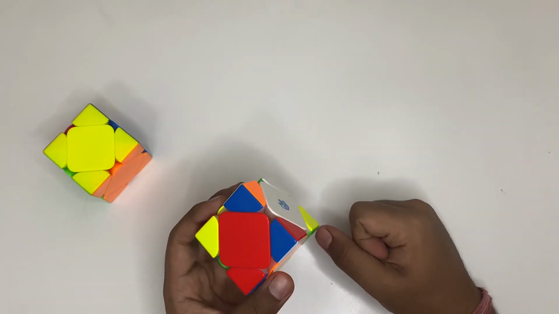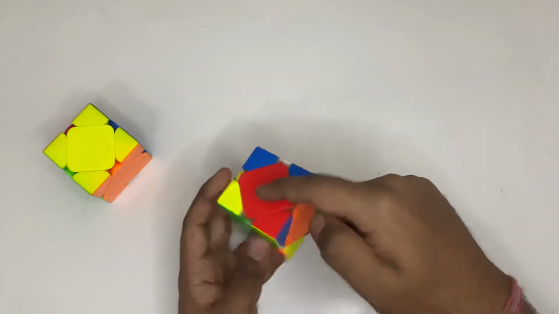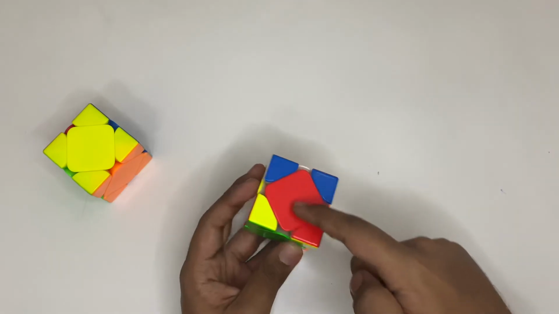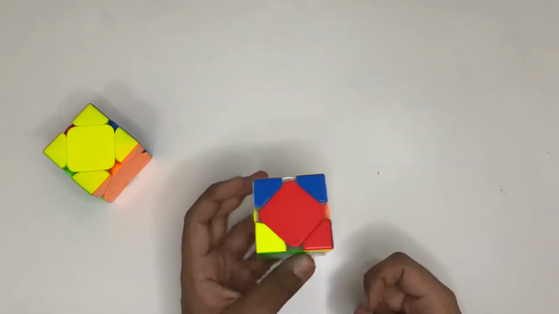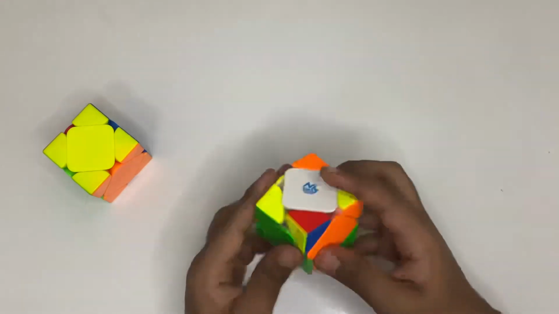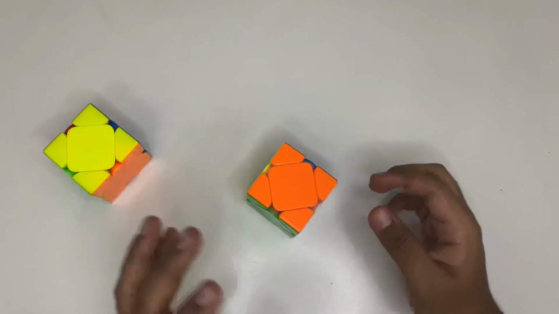Okay. And the centers move like this, so yeah, I know the case: this bar is facing here, the opposite bar is like this. So yeah, this is how my method goes.